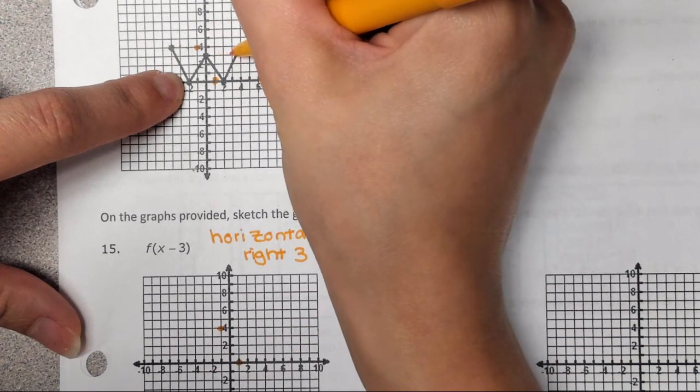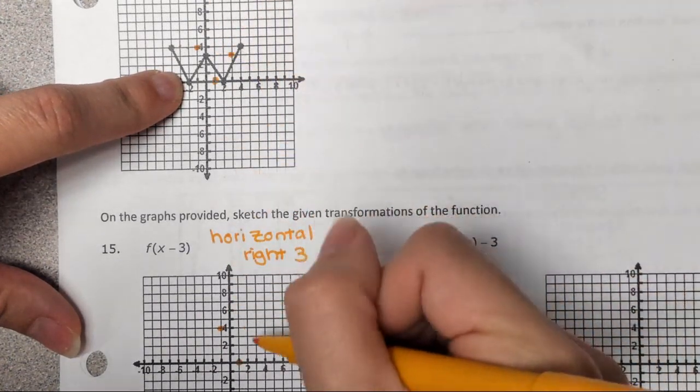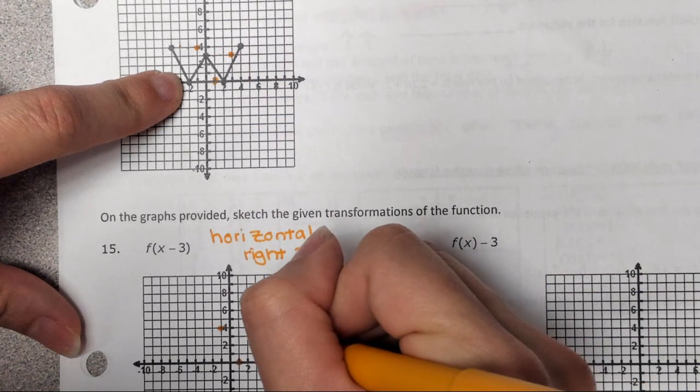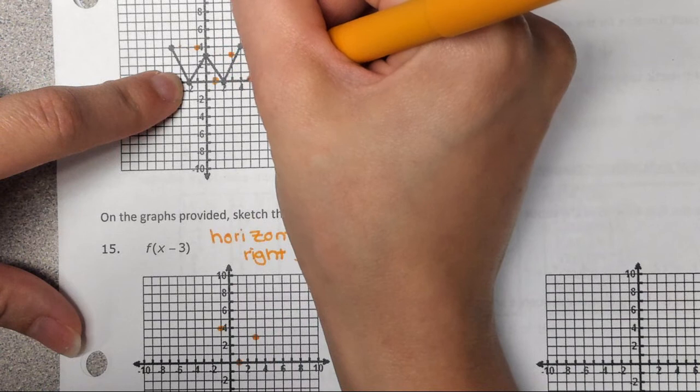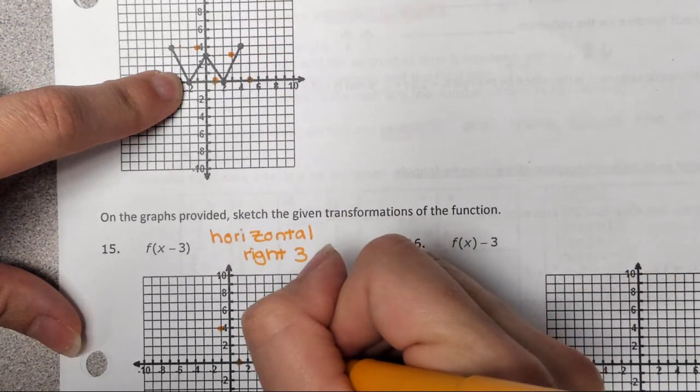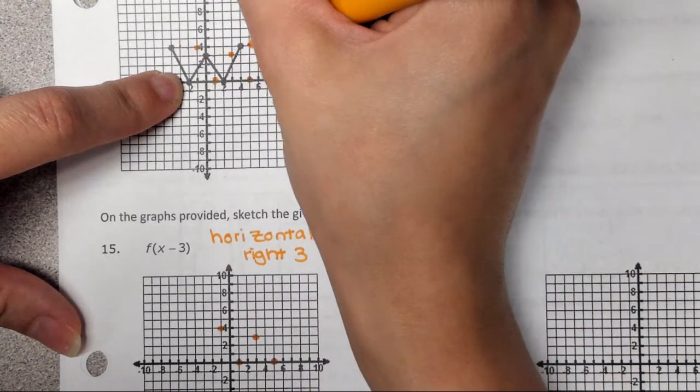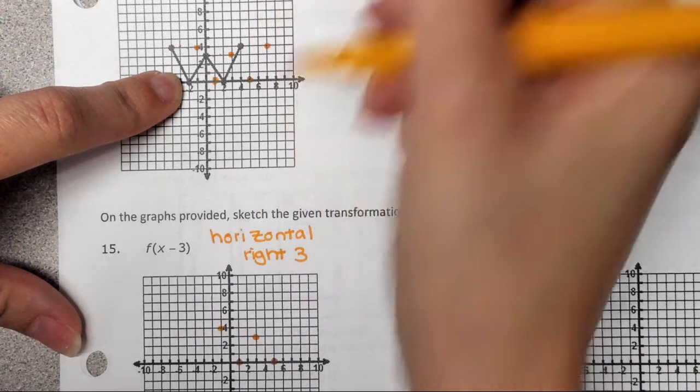1, 2, 3. I'm at 3, 3. 1, 2, 3. I'm at 5, 0. 1, 2, 3. I'm at 7, 4.